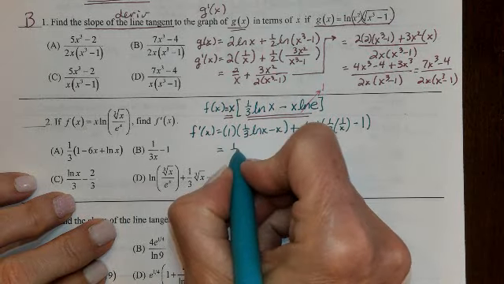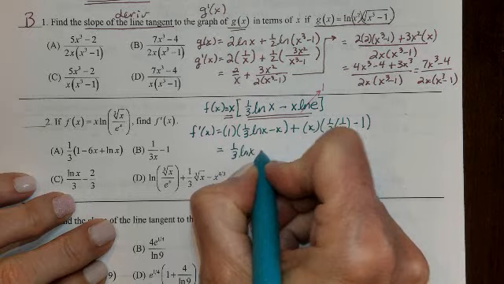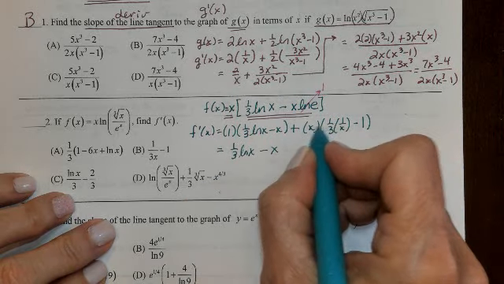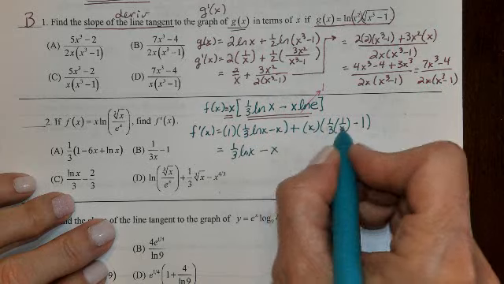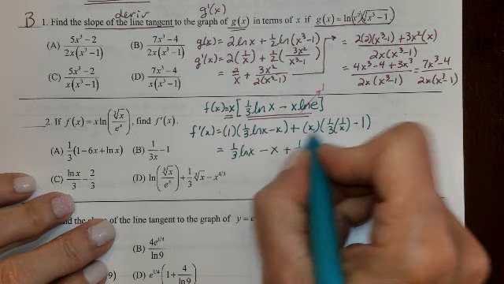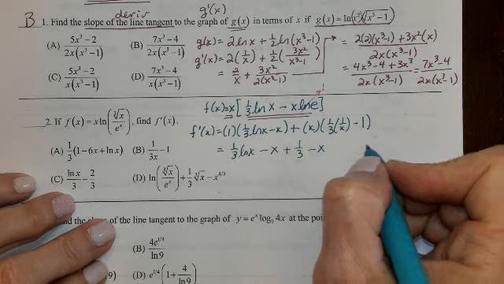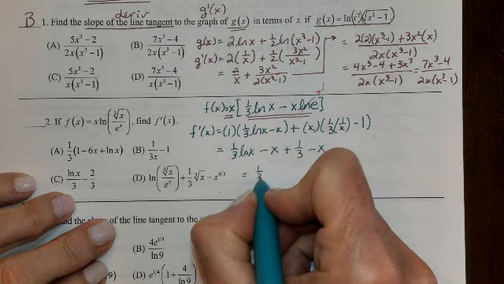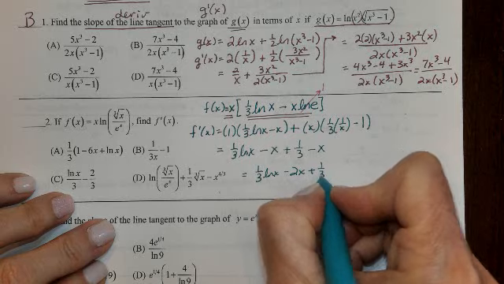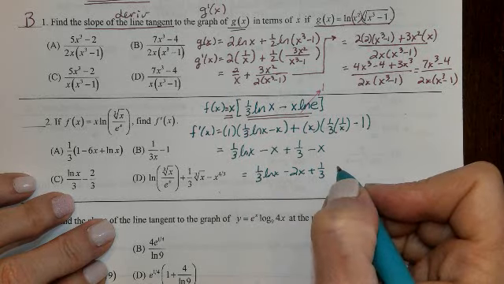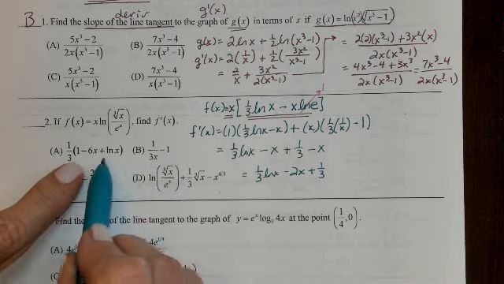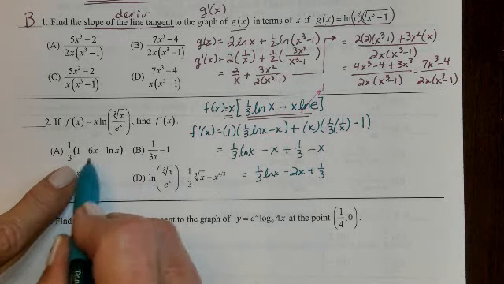So this is just 1/3 natural log x minus x, and this here, when we distribute this x through, the x's here will cancel, so that's just positive 1/3, and then x times the negative 1 is negative x. So we have 1/3 natural log x minus 2x plus 1/3. I'm hoping that's over there, but I'm thinking it's not. It looks like it might be something like this. So what would they have done here?